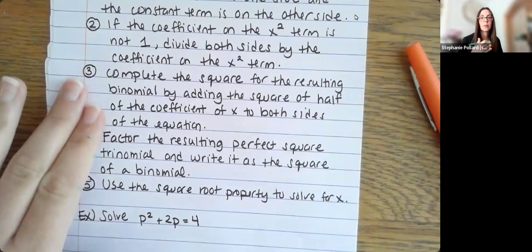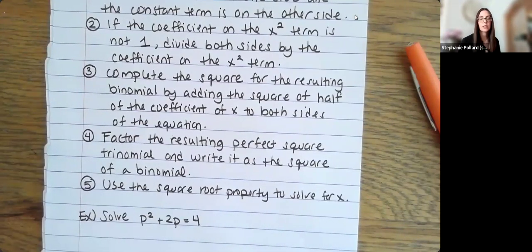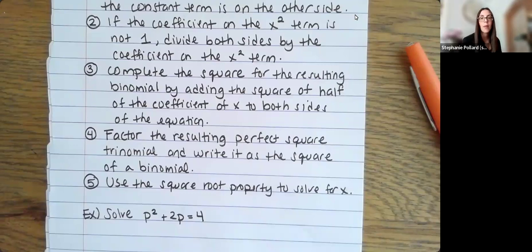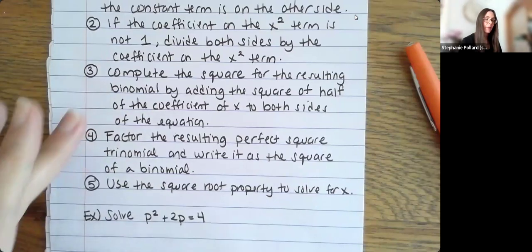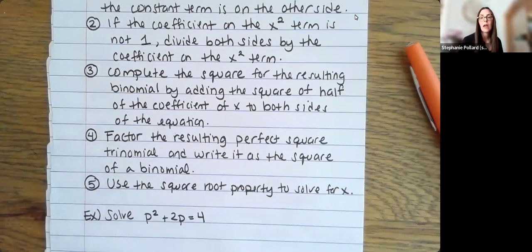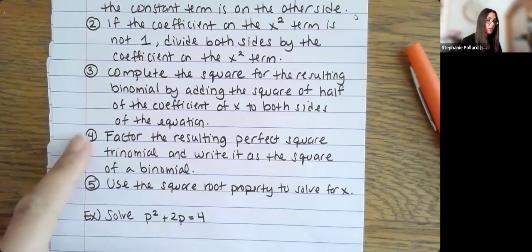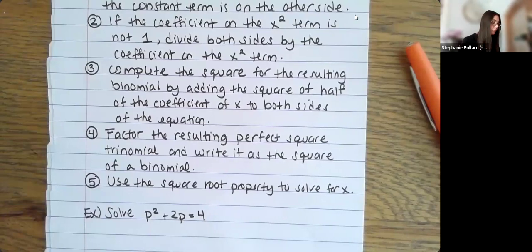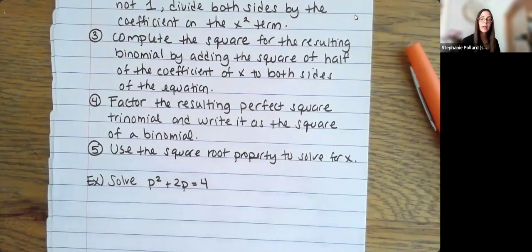The third step is where the completing the square idea comes in. So I will show you how to do this, but basically we complete the square by adding the square of half of the coefficient of the x term to both sides of the equation. And again, that will make more sense once you see it done in action. The reason we do it is because once you do that, we're able to factor very, very nicely. So that's the whole goal here, is that we can add something to both sides of the equation to make the left side easily factorable. And then we will use the square root property to solve for x. If you have not watched the video on the square root property yet, make sure you watch that first before you begin this video.